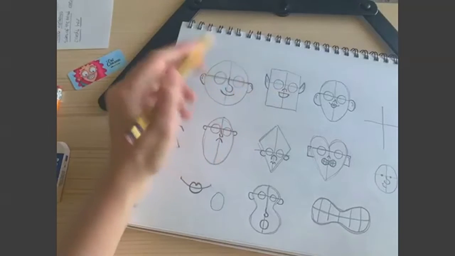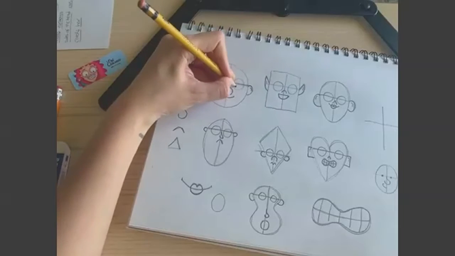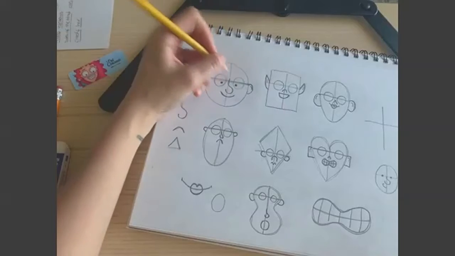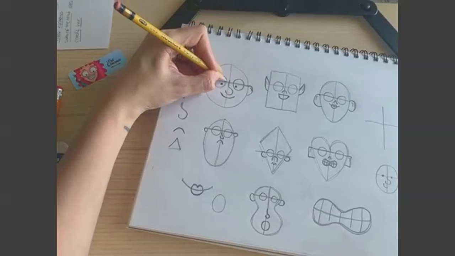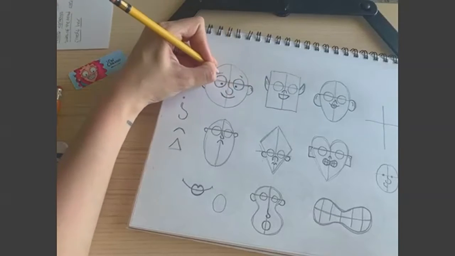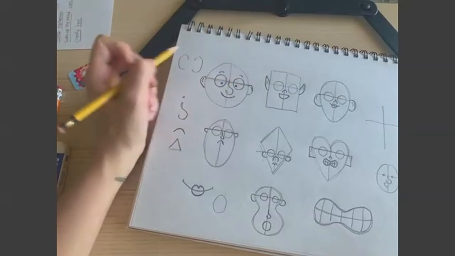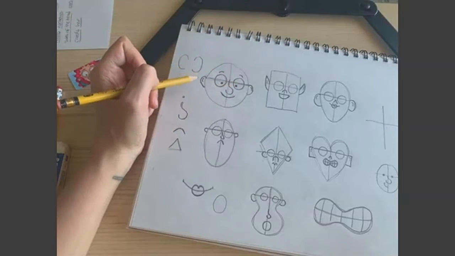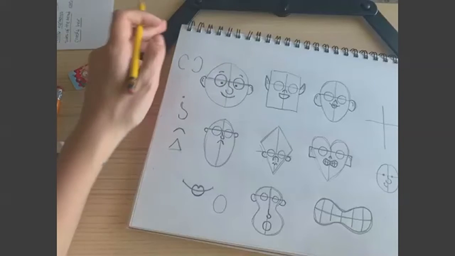And maybe we could add some eyes. Some little dots. Maybe this character is happy, so he has big eyes. And his eyebrows are just two arcs at the top of the eyes. And it's the same with the eyebrows. You can have different shapes and different textures.